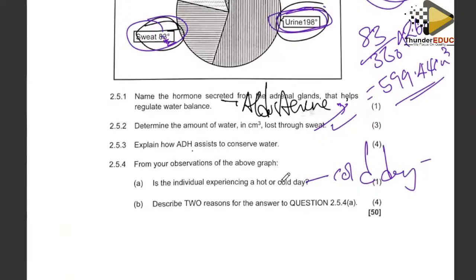Describe two reasons for your answer. Yes, we have high production of urine. During a cold day, sweat is produced less. More urine is being produced, meaning that more wastes are being lost as urine. More urine could be one mark, less sweat the other. Those are two marks. We know that during cold, we sweat less and we urinate more, meaning that most of the wastes go with the urine rather than sweat.